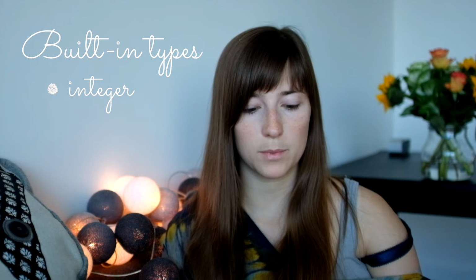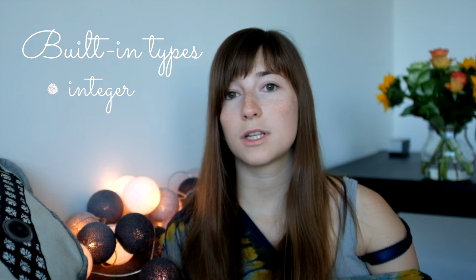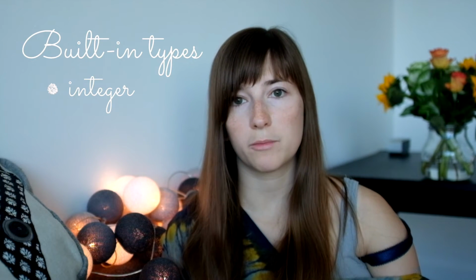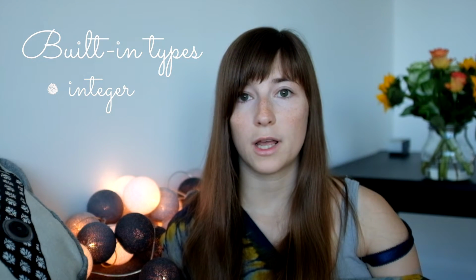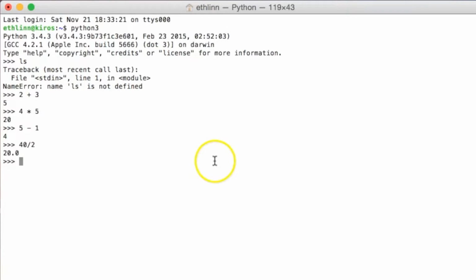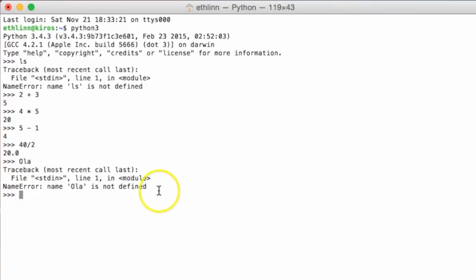The numbers we just used are one of the built-in types in Python. That's the representation of integer numbers. But what if you want to tell Python what your name is? This is obviously not an integer. Your name is text. Typing your name in the Python interpreter like this will result in an error, so it's not good. Well, here comes the next built-in type, called string.